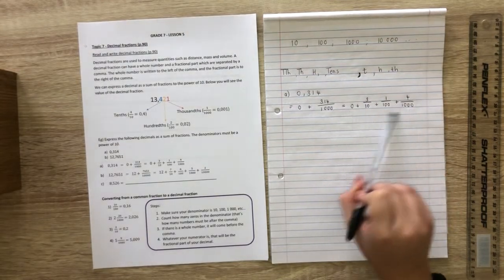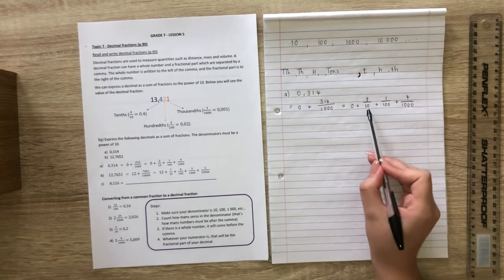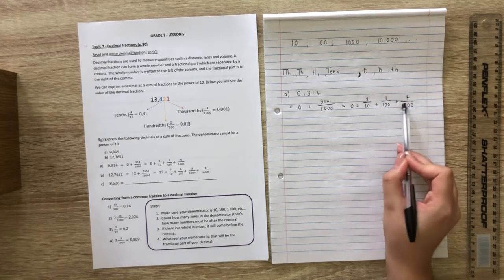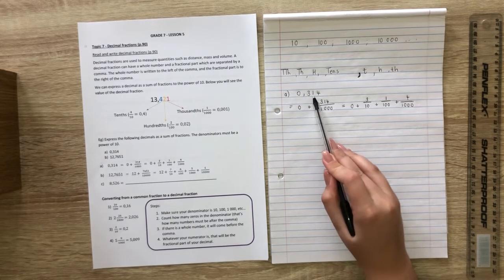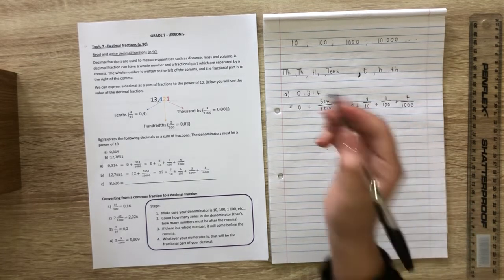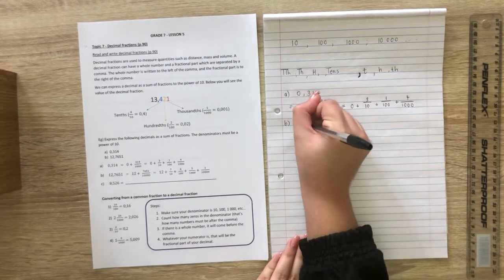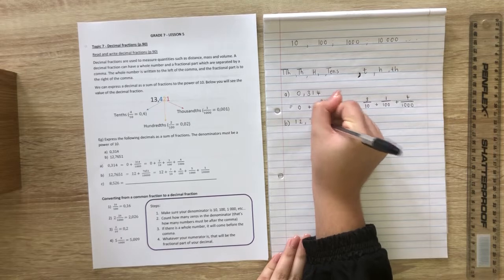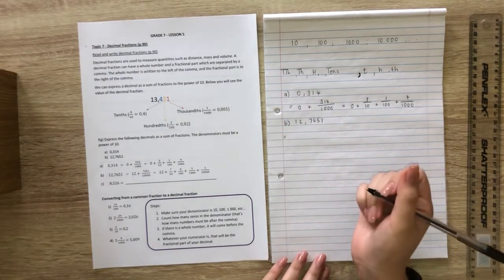So that's all I wanted to see. You're going to break it up into its different denominators. These denominators will never change, no matter what number I give you. It's always over 10, it's always over 100, it's always over 1000. If we look at the second one, we've got 12,7651. Exactly the same thing, except now we have a whole number.